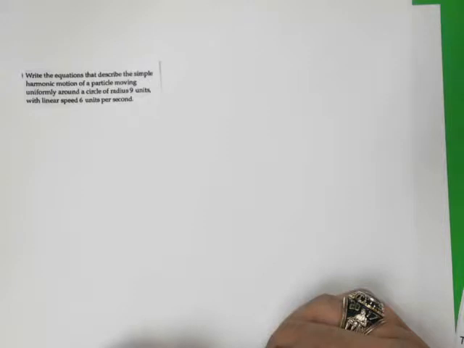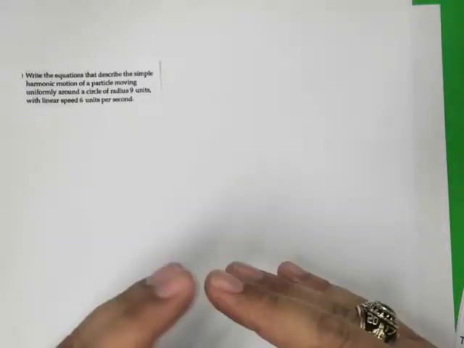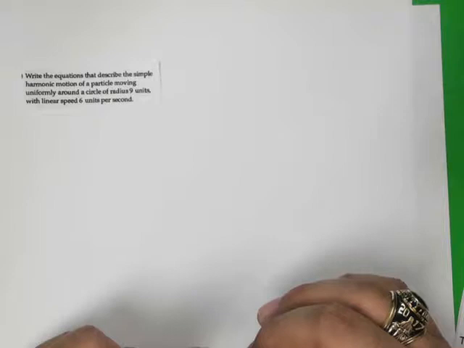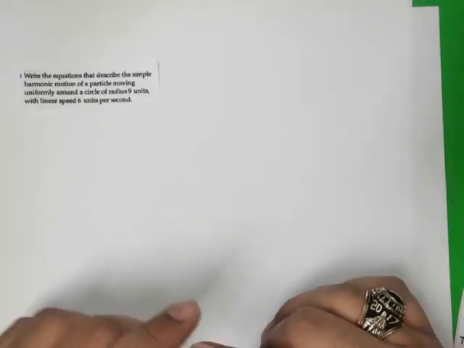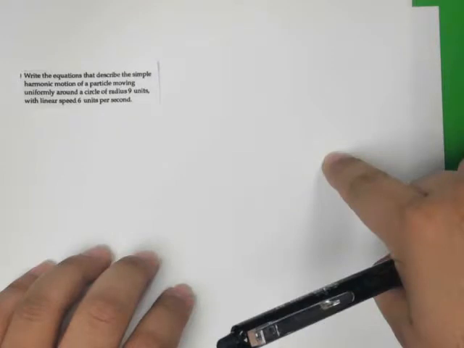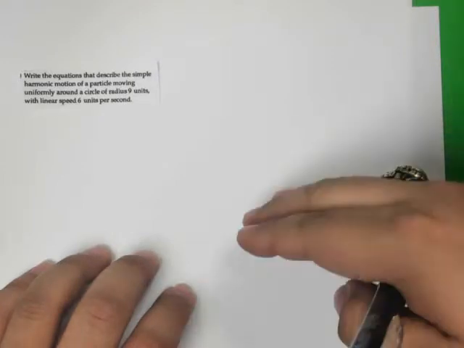Okay, so we're going to be talking about simple harmonic motion. And what exactly is that? Well, harmonic motion is, if you think about it, we've got waves, sound travels in waves, and if you think about a sine curve, it kind of travels like this. It's always kind of directed towards an equilibrium position.